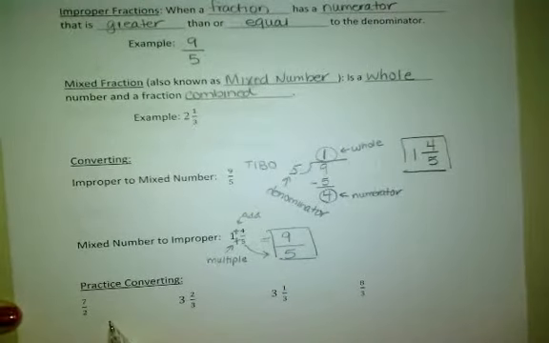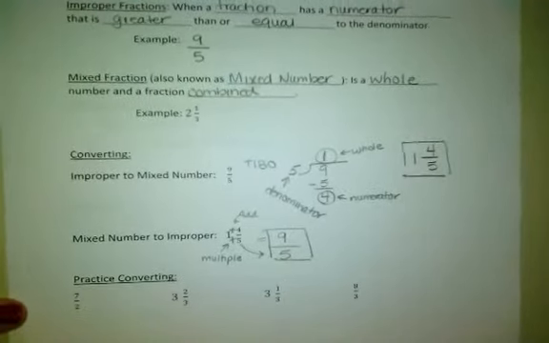I would like you now to take a few minutes to pause the video and practice these here. And you can check with your teacher to see if you get the correct answer. But these need to be completed before you can take your final test. So make sure these are done. If you have any questions, please get with your teacher, okay?